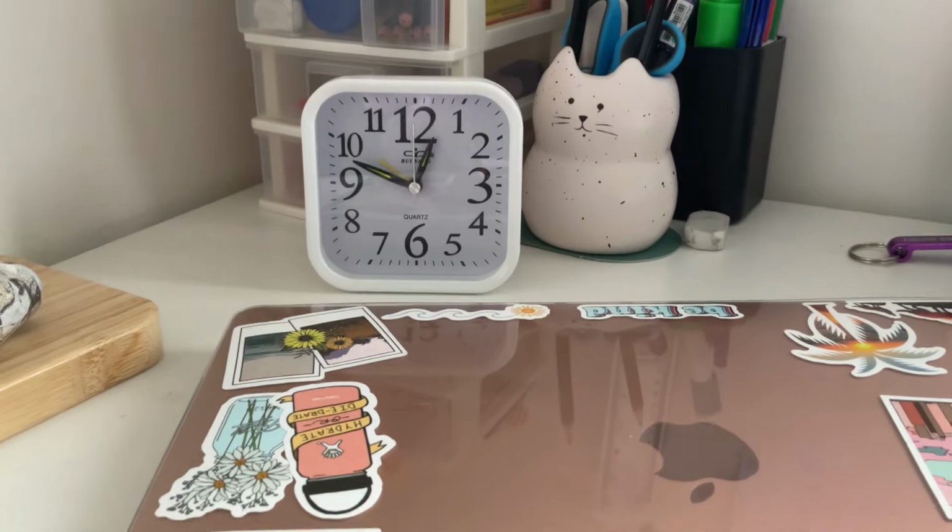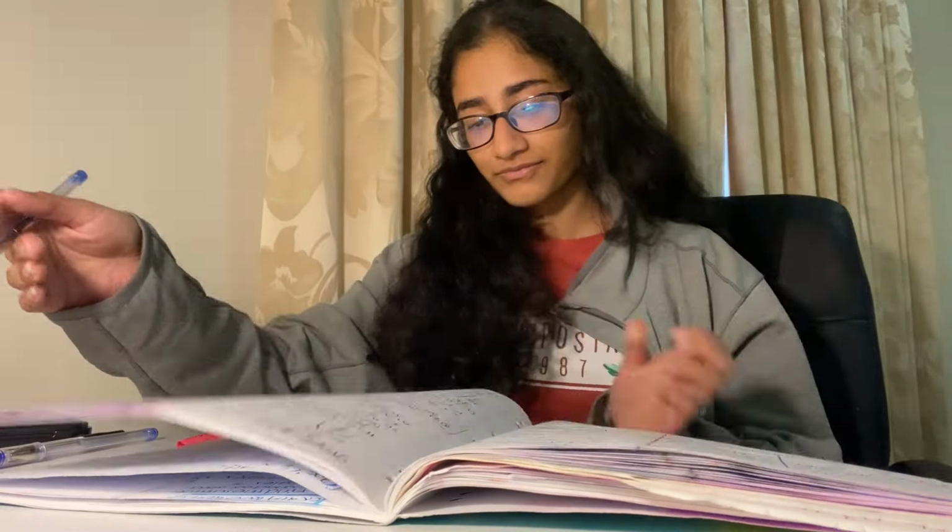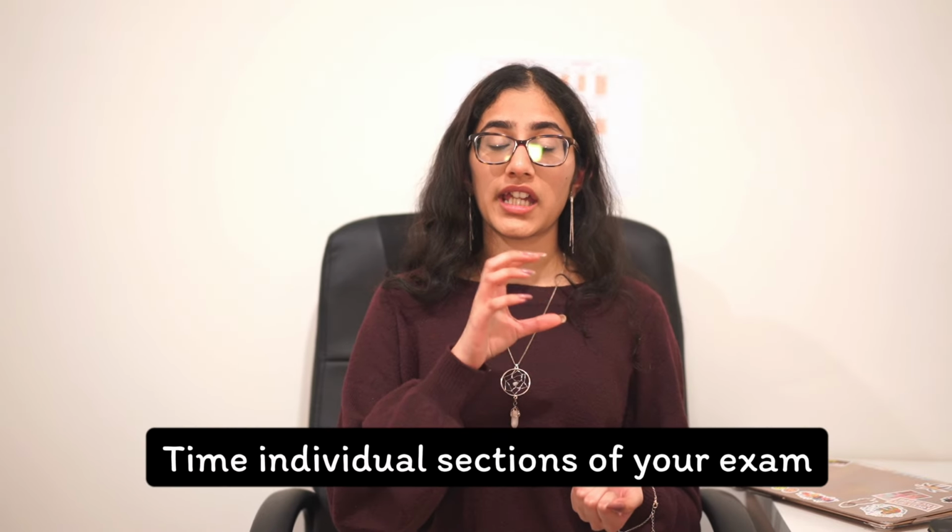These two things go hand in hand. I want you guys to really make sure that you're timing your exam paper. So whenever you do an exam, regardless of whether you do it full through in one go, you sit down, write the whole exam in one go, I would actually not recommend doing that because it tends to drain you out very easily. I would instead recommend timing every single section.